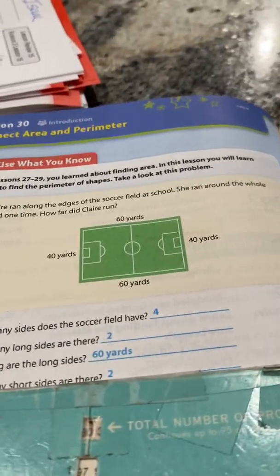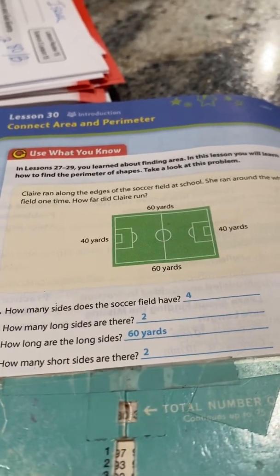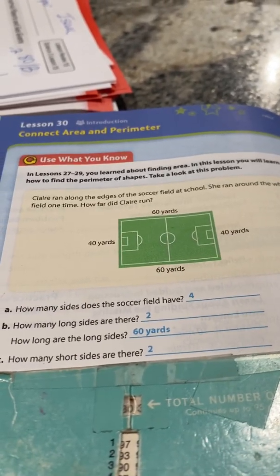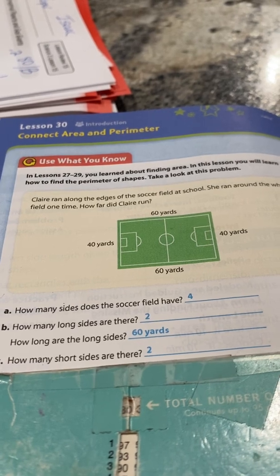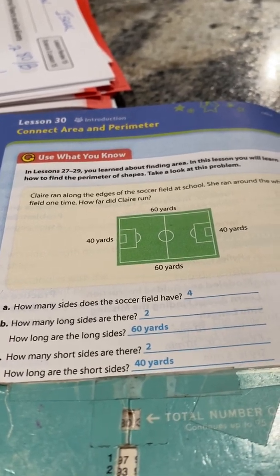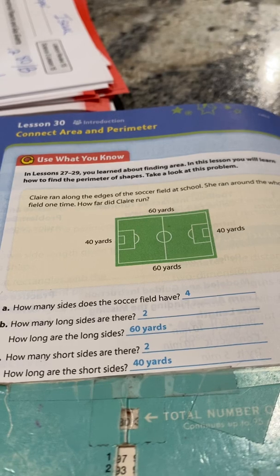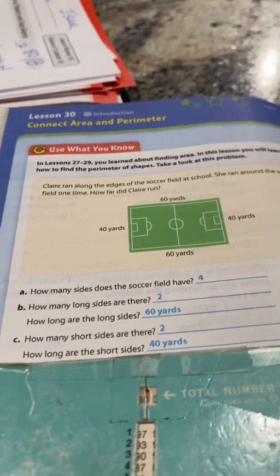Letter C says how many short sides are there? So if there are 2 long sides, then we know you have to have 2 short sides. And what is the measurement of those 2 short sides? 40 yards. Make sure you label yards.